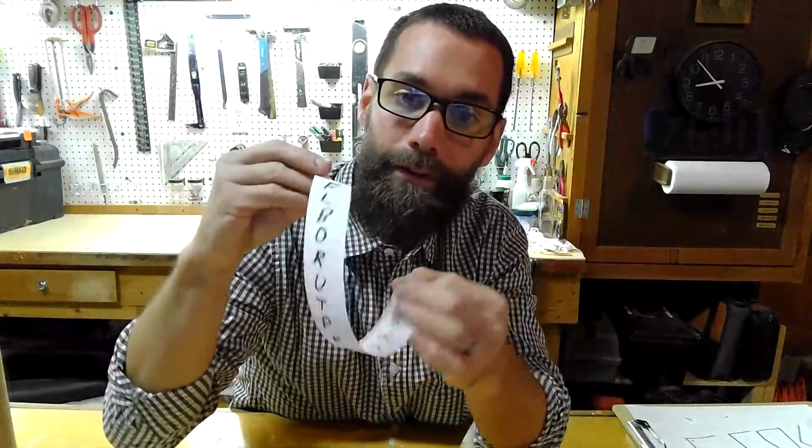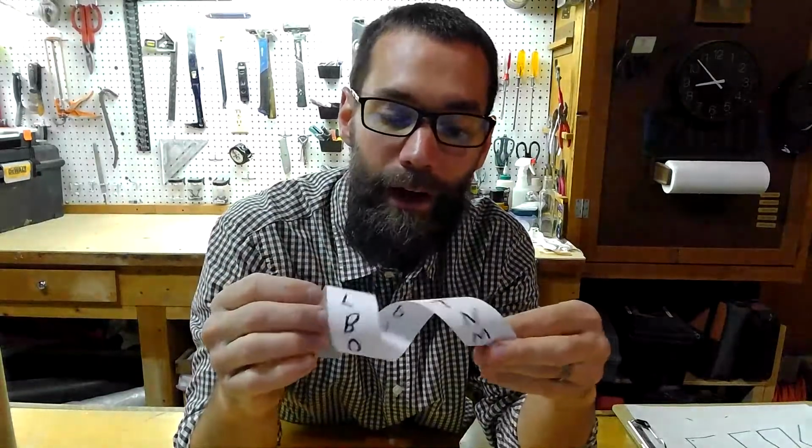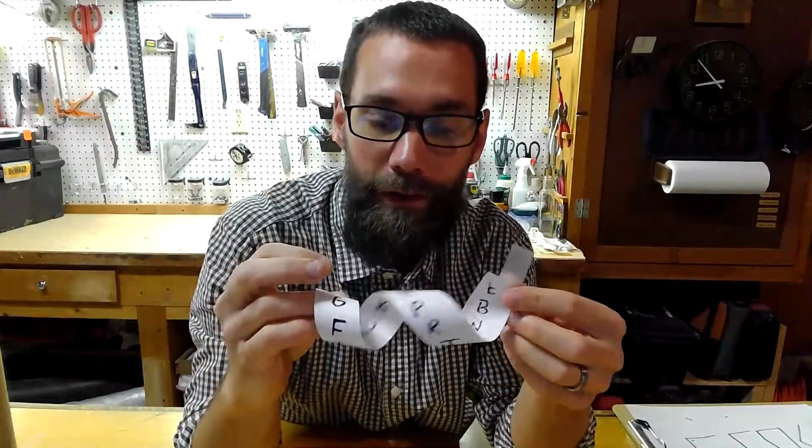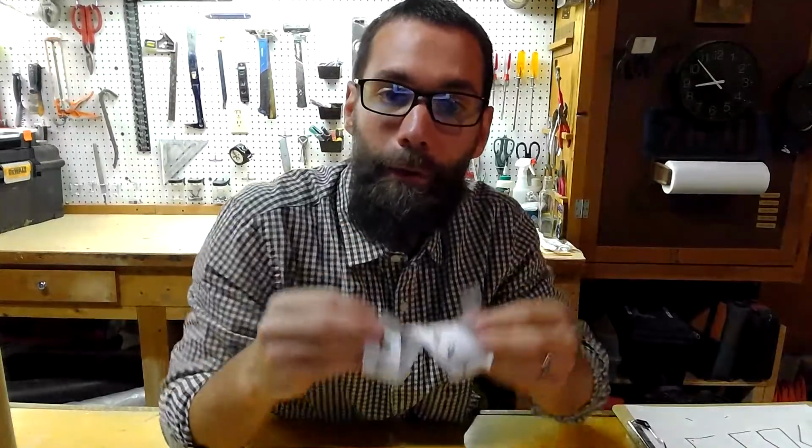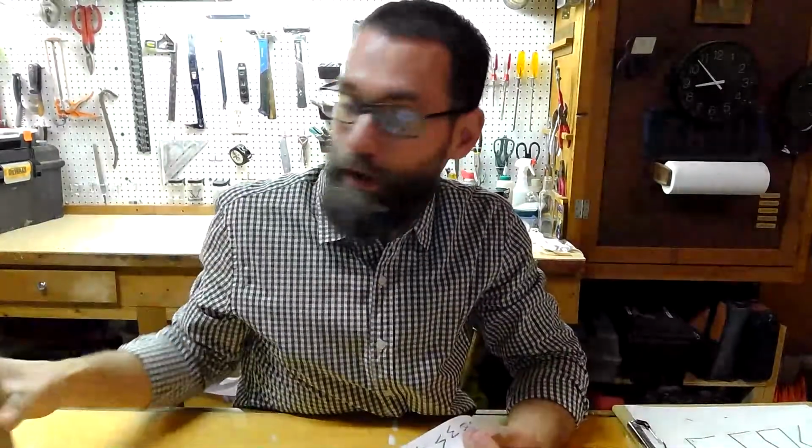So here's what your message looks like as you send it. It's just a long strip of letters. You can't really make out the message here, but as you wrap this strip of paper around the proper diameter tube, the letters will line up and you will get the correct message. So again, this is incorporating the diameter of your tube.